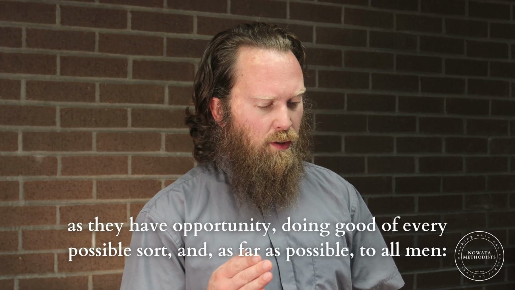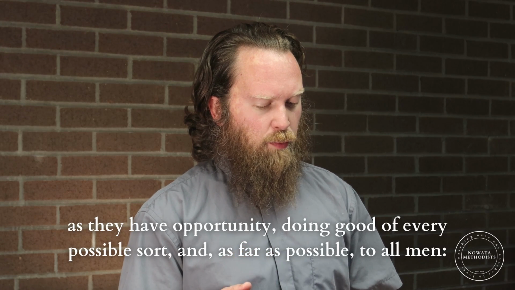And if you don't know it, good and God, the words are closely related, because God sets the standard for what is good. So another way of saying you should be good is you should be godly. So continuing on, it says we should do good of every possible sort, as far as possible to all men.